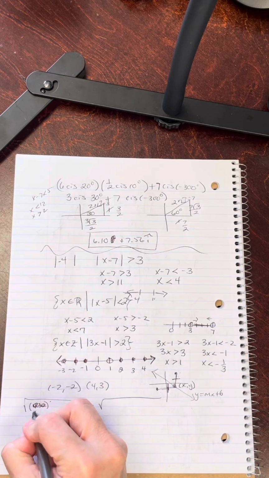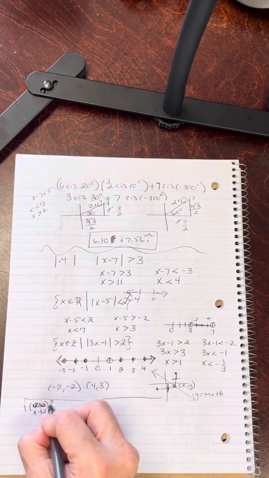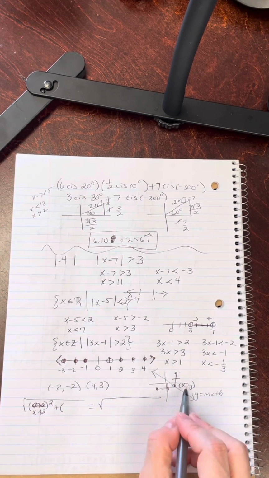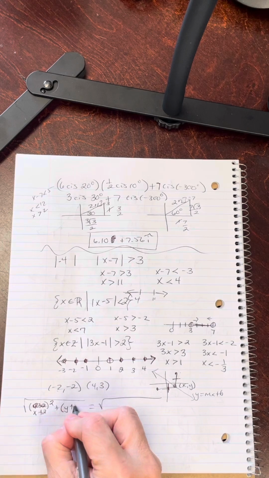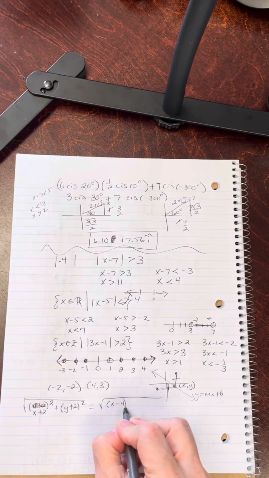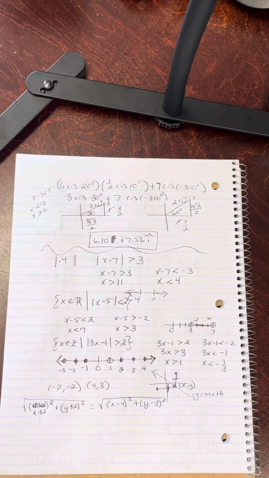Try again. x minus -2, x plus 2 squared, plus, and then since I'm still dealing with the y, y with this one would be y plus 2 squared. Then x minus 4 squared plus y minus 3 squared. There's the two distance formulas, and they are set equal to each other.